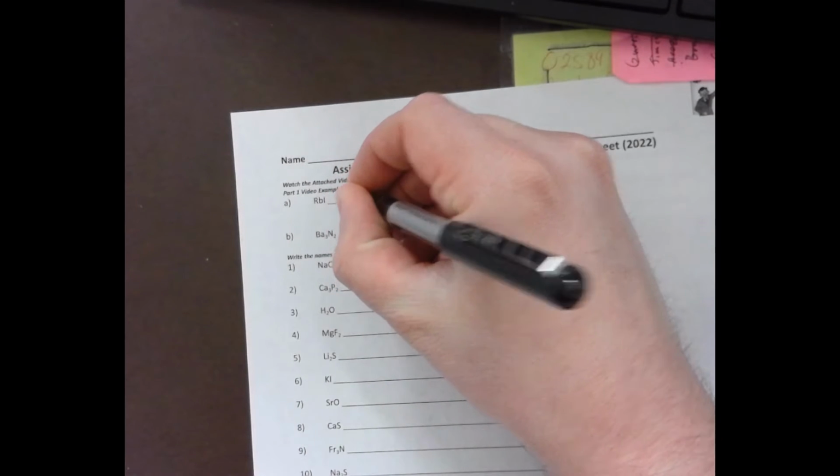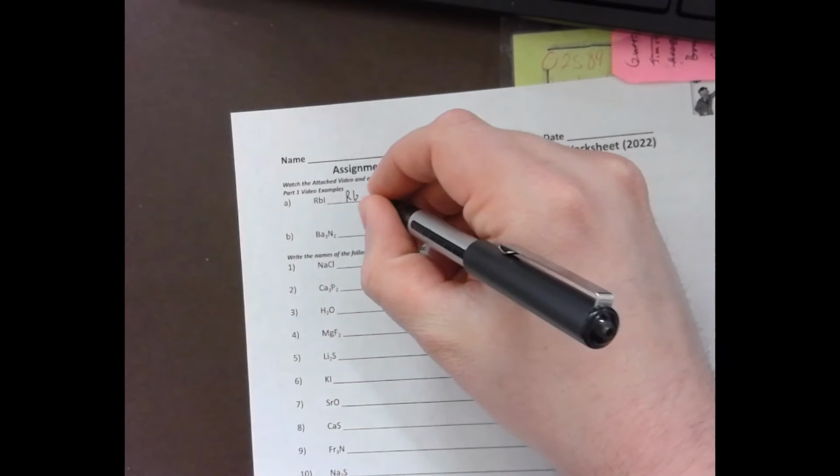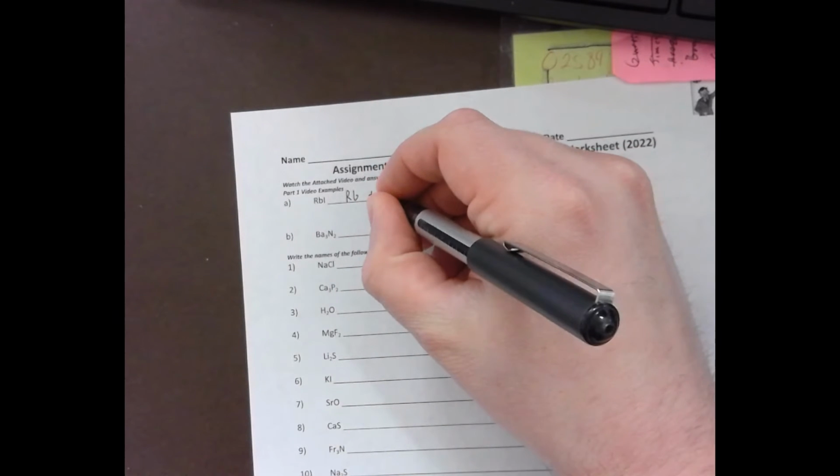Okay, so we are talking about our ionic compounds and naming. If we want to start, we need to figure out, we can reverse engineer basically these given ionic compound formulas. So we know that Rb, or rubidium, is going to be 1, and we know that iodine is also going to be 1.